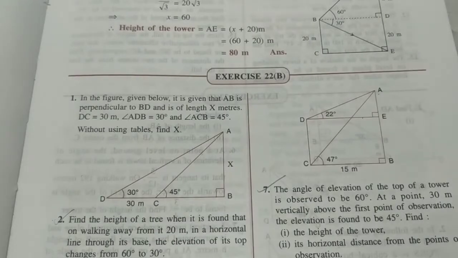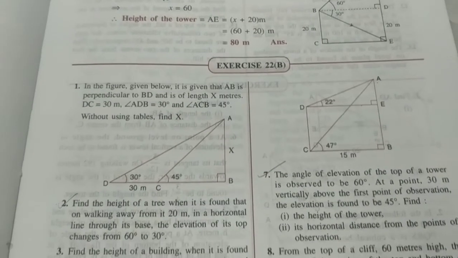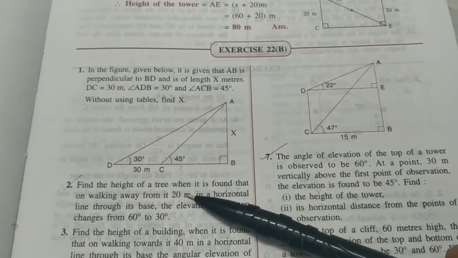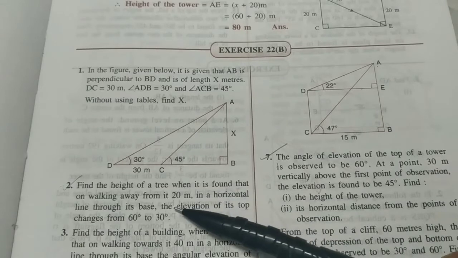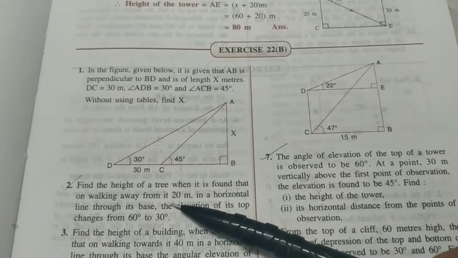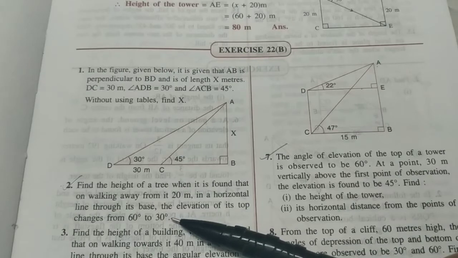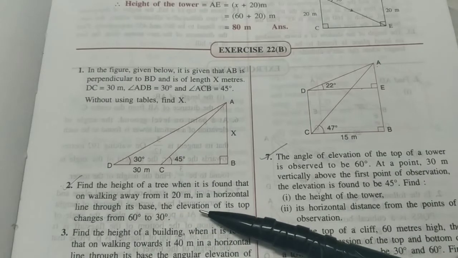Let's study 10th standard ICSE Math, Chapter 22B, Heights and Distances, Part 2. Exercise 22B, question number 2. Find the height of a tree when it is found that on walking away from it 20 meters in a horizontal line through its base, the elevation of its top changes from 60 degrees to 30 degrees.